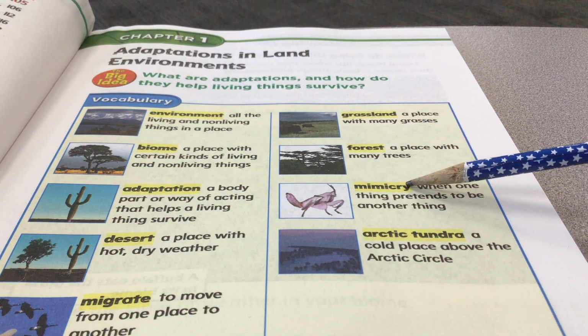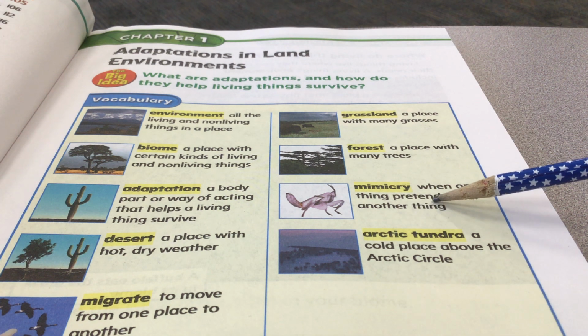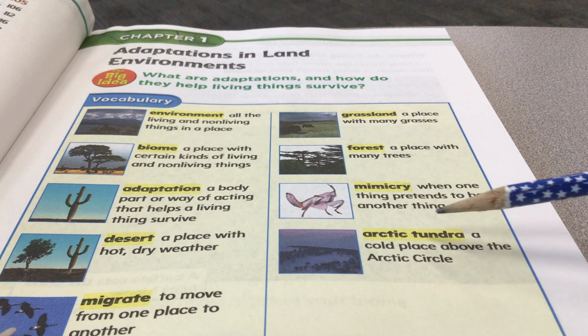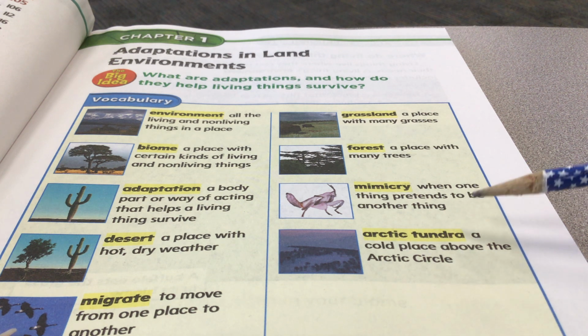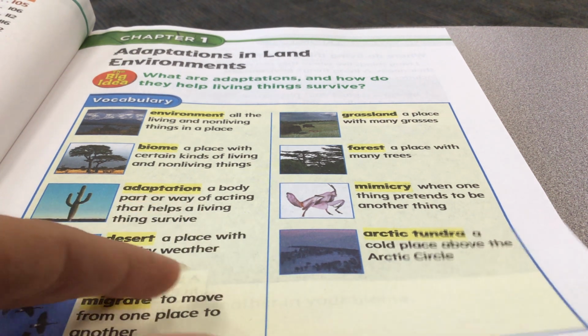Mimicry. This word is mimicry. The Y at the end says E. When one thing pretends to be another thing. Have you ever pretended to be something you weren't? Or copied your brother or sister just to get on their nerves? That's mimicry. Arctic tundra. A cold place above the Arctic Circle. Ooh, I don't want to go there.